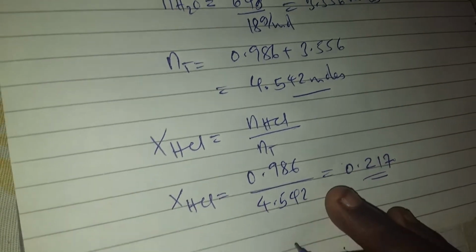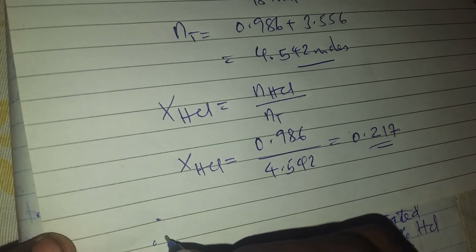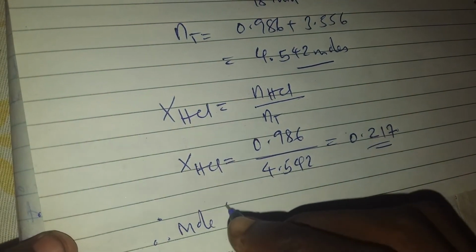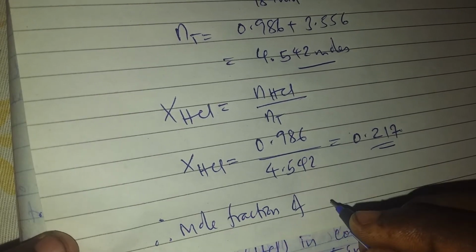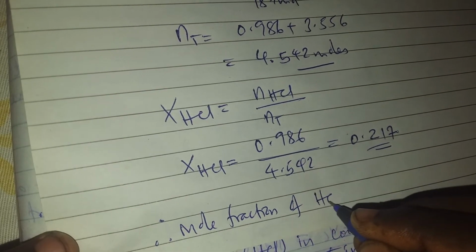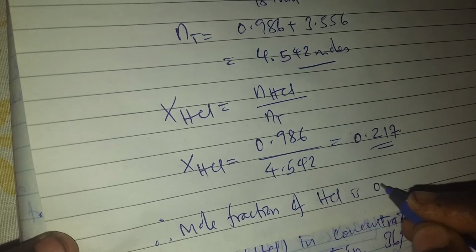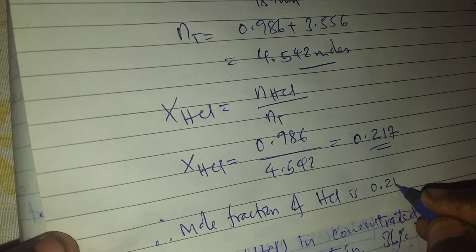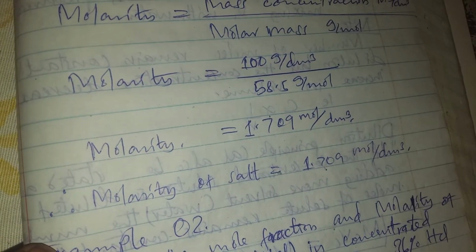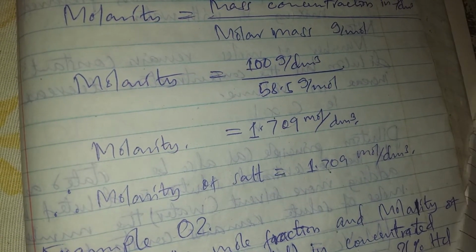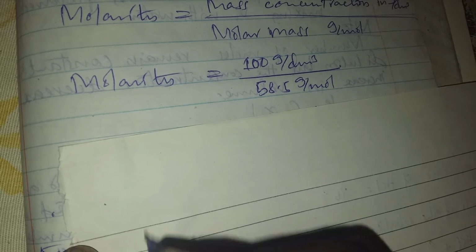So mole fraction has no unit. So therefore, mole fraction of HCl is 0.217.